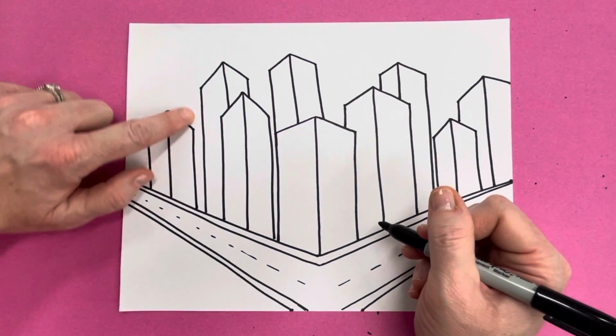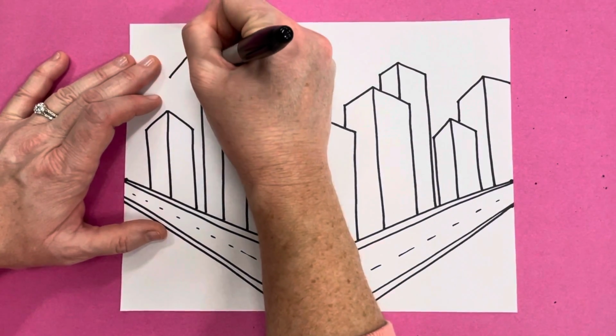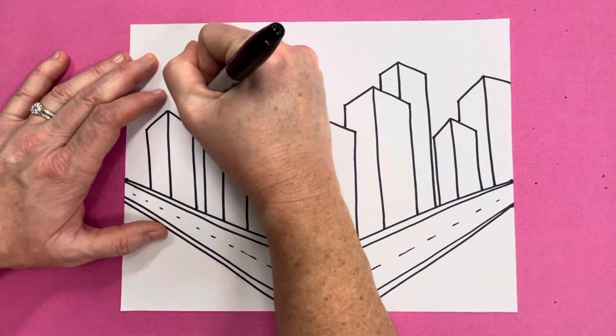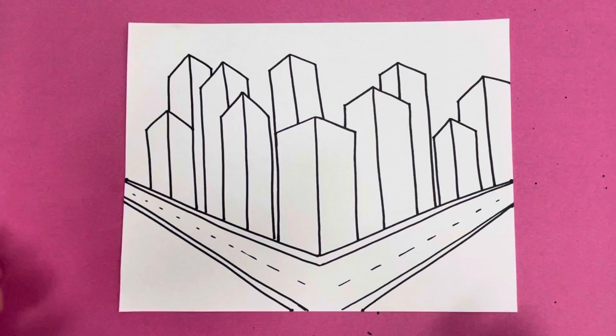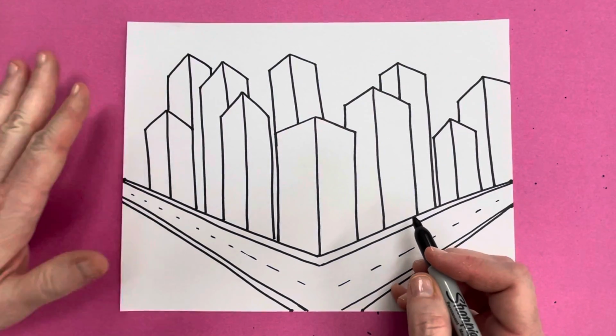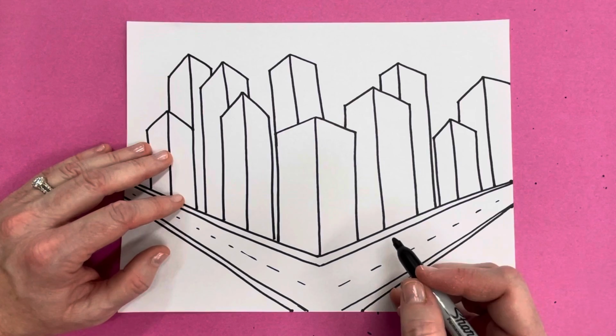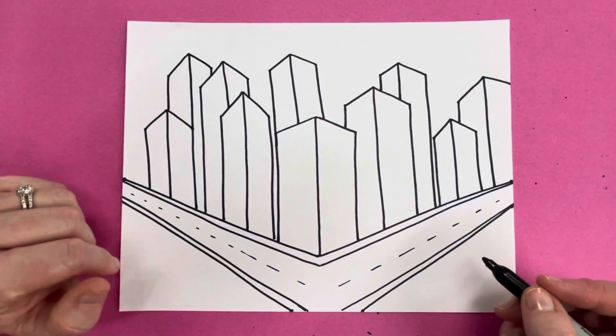If there are gaps like this, there's a gap right here. Gaps are good places to add more. Okay, I think that's enough. Like I could put another one right here, but I'm gonna stop. The sky, if you want to add stuff in the sky, that's fine.